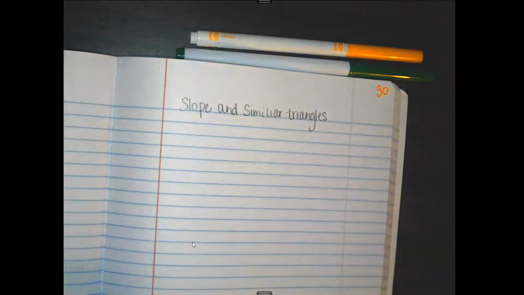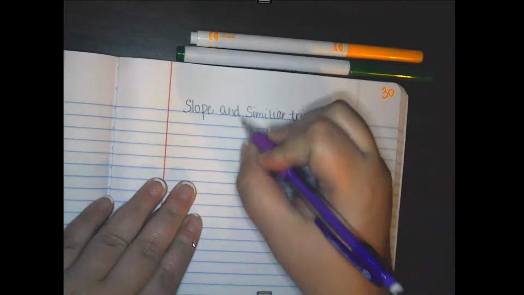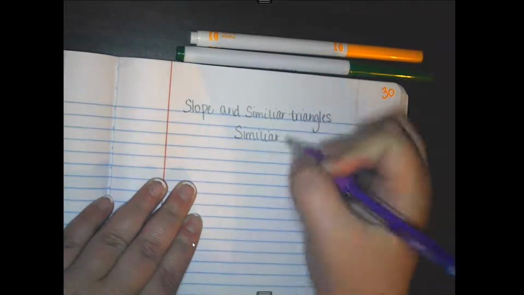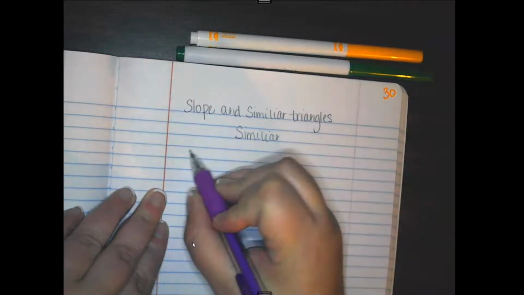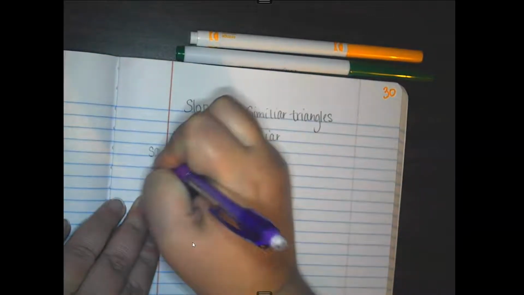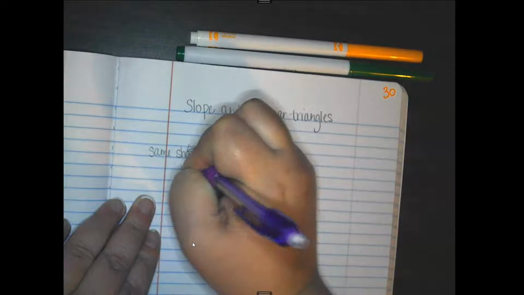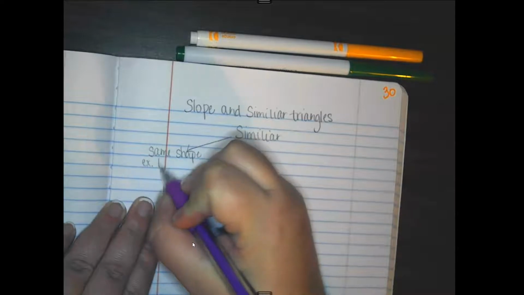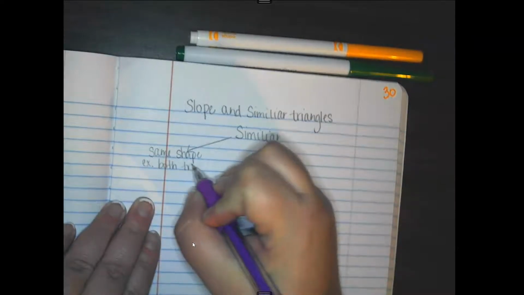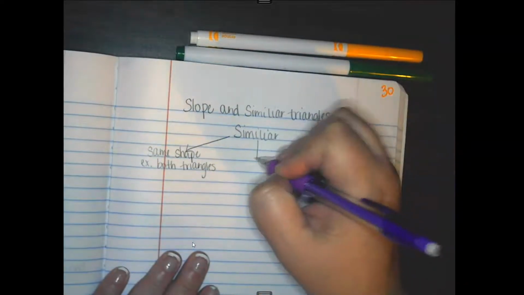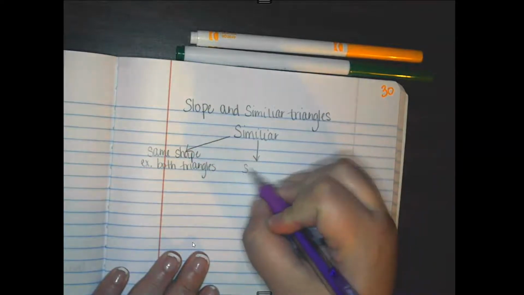Okay. So, first of all, I want us to talk about what similar means. This is a concept that you covered in 7th grade, whether you remember it or not. But there's three parts of the definition of similar. And the first thing is that they have to be the same shape. Same shape. And that means that they are both triangles. Next thing is they're going to have same angles.